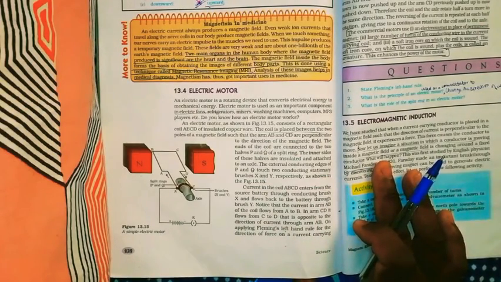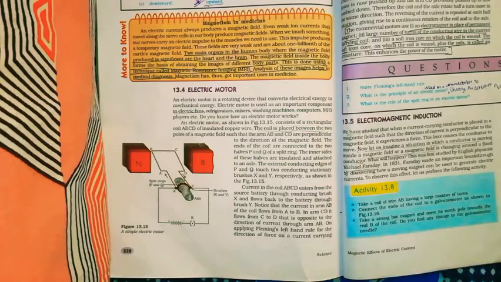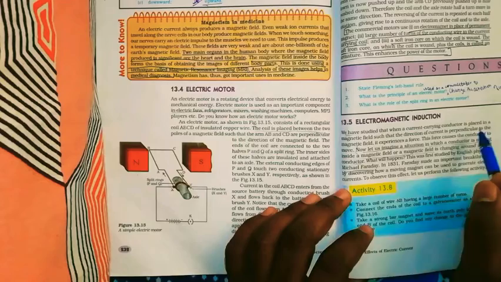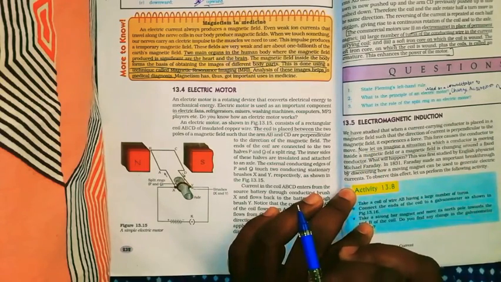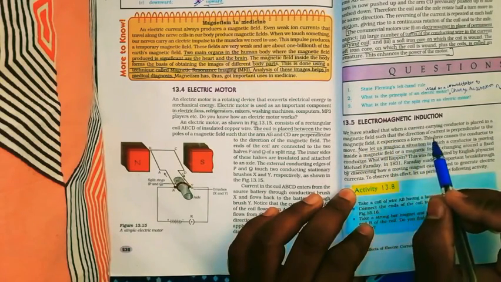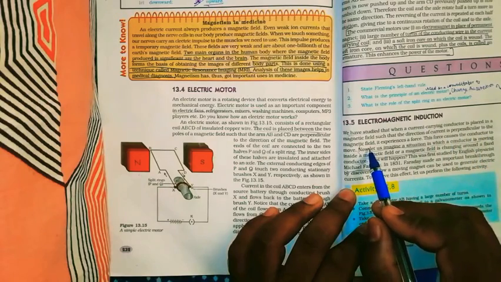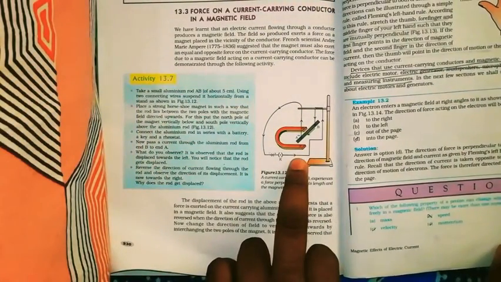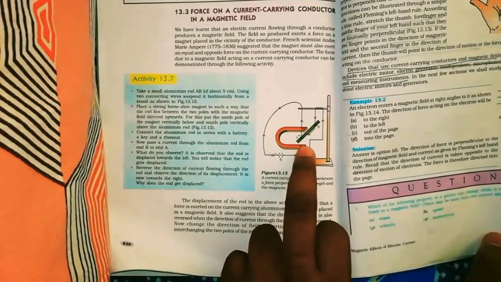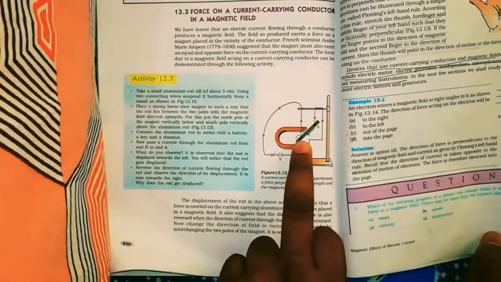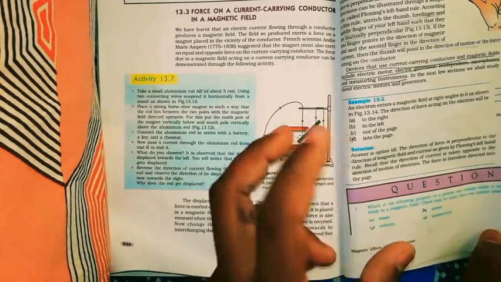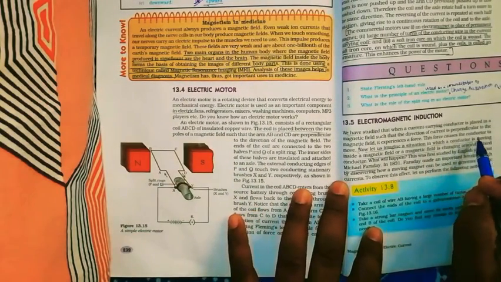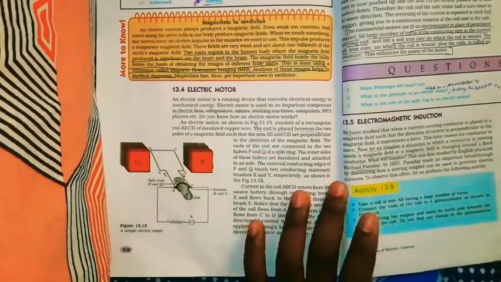Now we are going to learn electromagnetic induction. What is electromagnetic induction? As we learned, when a current carrying conductor is placed in a magnetic field such that the direction of the current is perpendicular to the magnetic field, it experiences a force. It moves. So this force causes the conductor to move, right? This is what we learned.